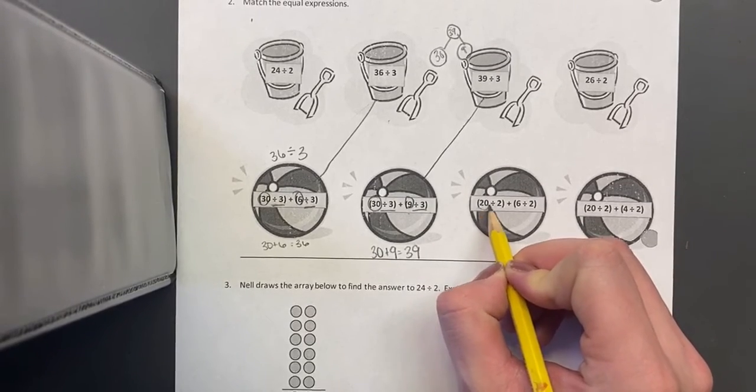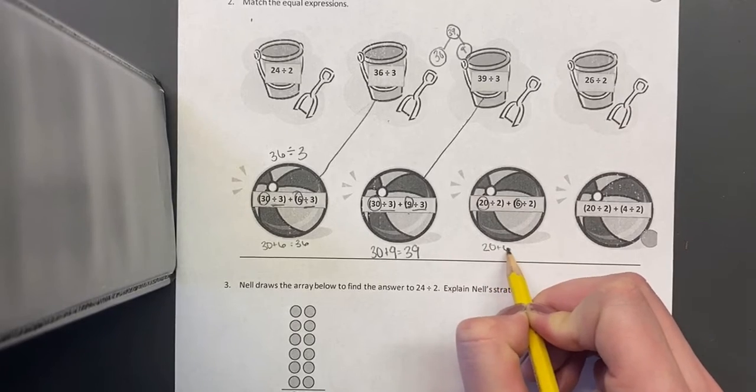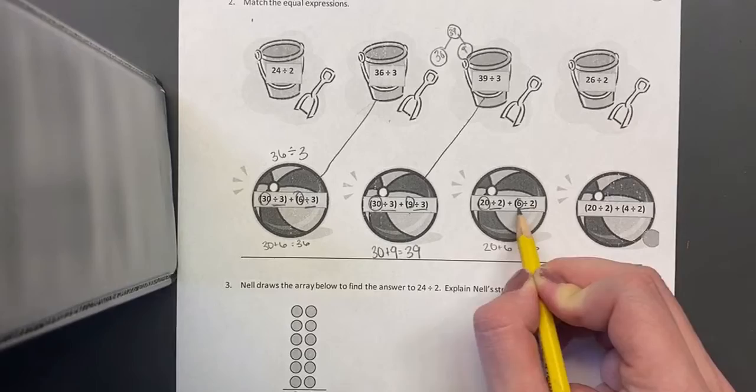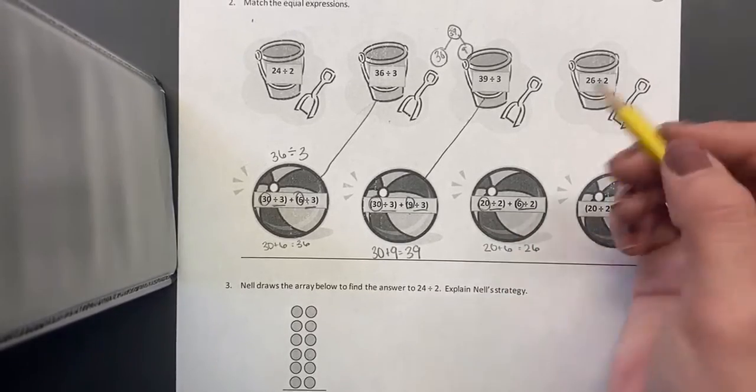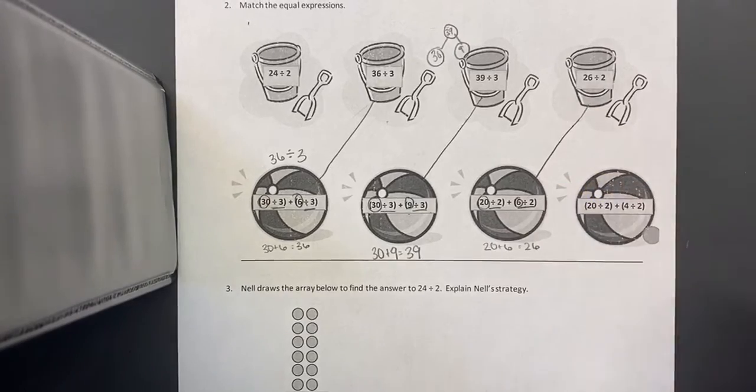So now I have our 20 and our 6 that we need to add together. 20 plus 6 is 26. Divided by 2 stays the same. So we're looking for 26 divided by 2. And then we just connect it.